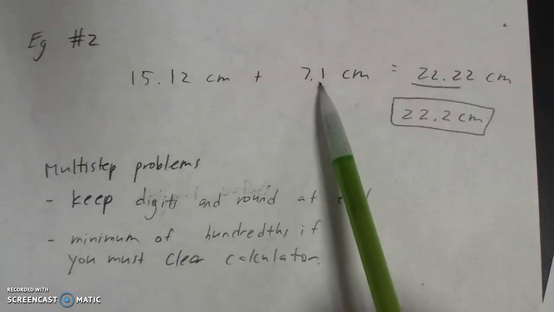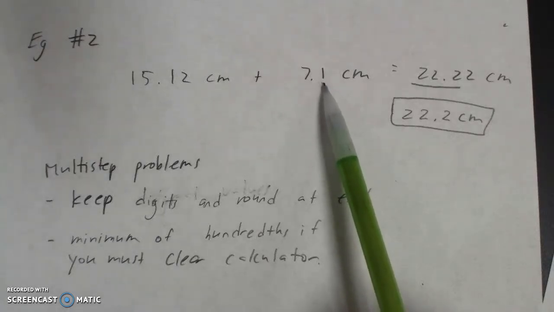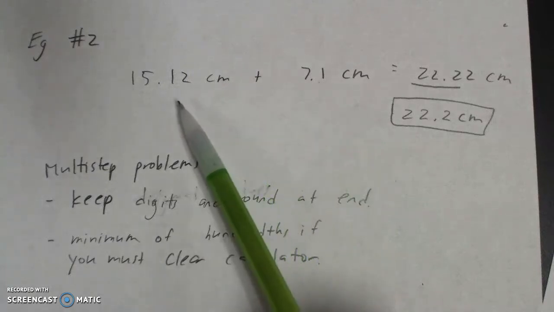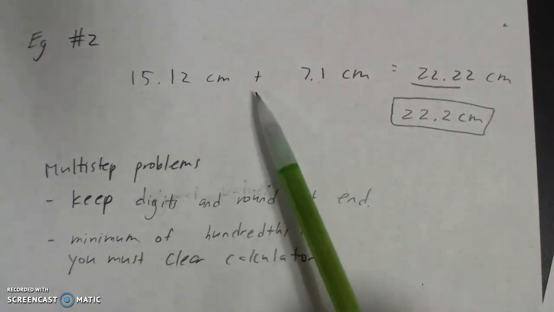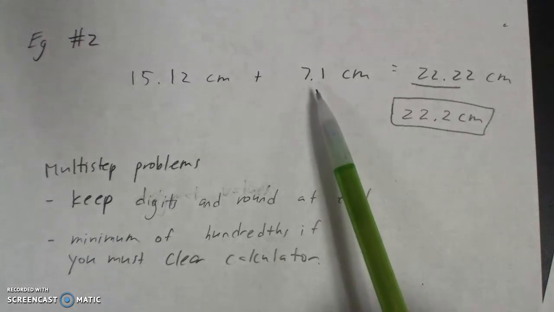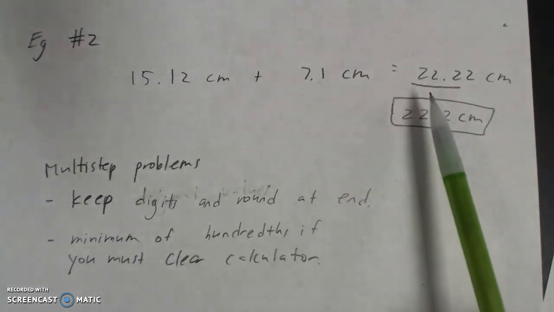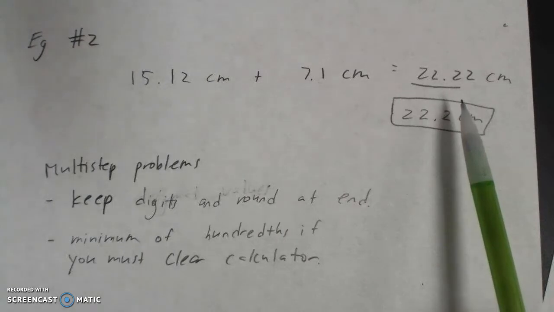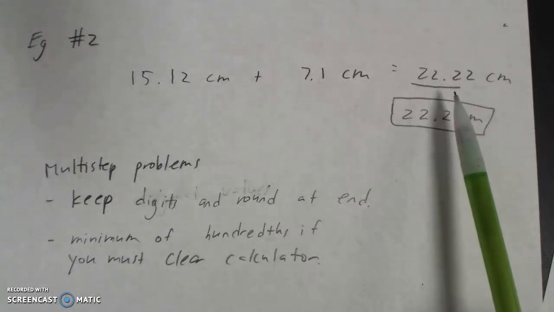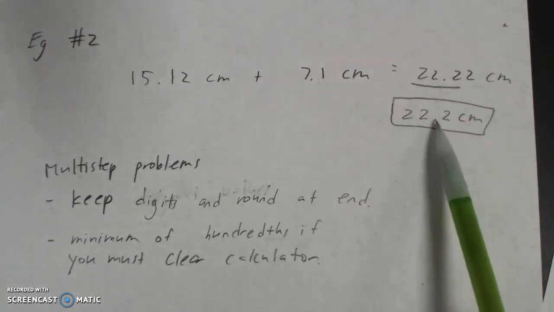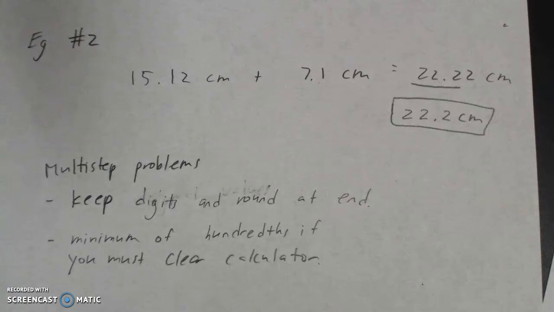I'm only expressing certainty to one decimal place, the tenths value. Over here I've got it down to the 100ths value, so my answer, I shouldn't show more than the 10th decimal place. So when I add these I get 22.22. So I want to round to the 10th decimal place, which will just be 22.2 centimeters.